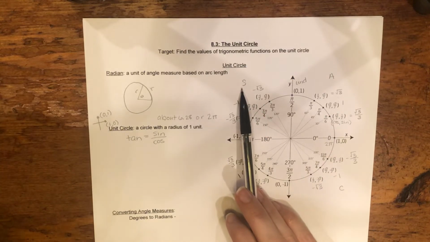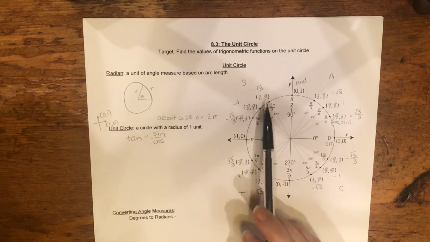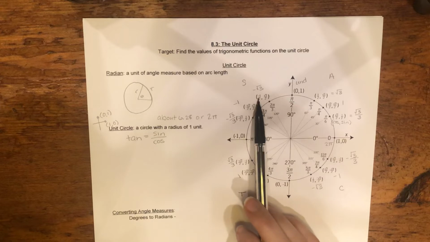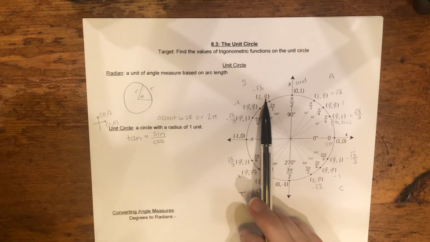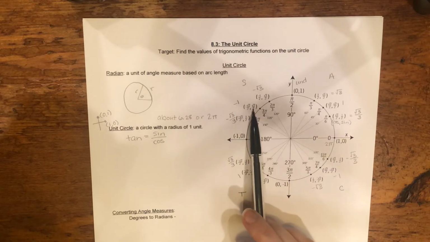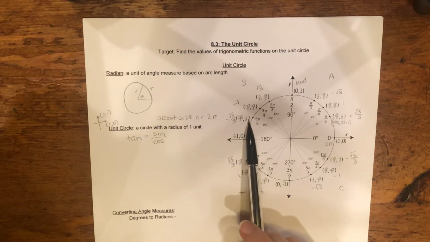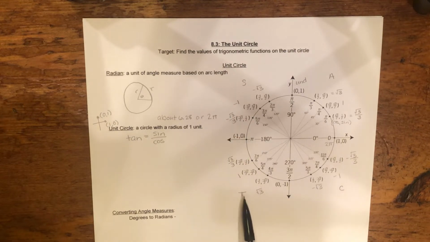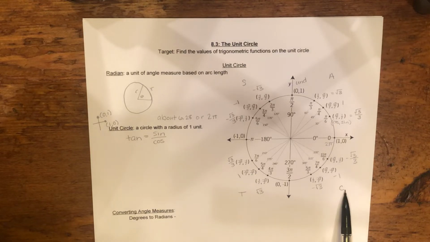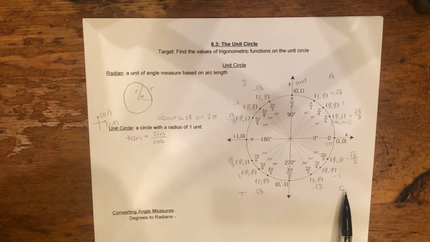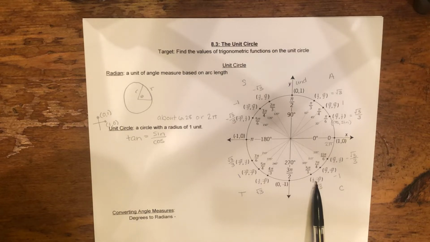My sine is going to be the only positive. So if you look, my tangent's negative, my cosine's negative, but my sine is positive. Negative, negative, sine is positive. Negative, negative, sine is positive. Okay, this one, my tangent is going to be positive. Everything else is negative. So tangent's the positive, everything else is negative. C, my cosine is going to be the only positive. So cosine's positive, the other two are negative.